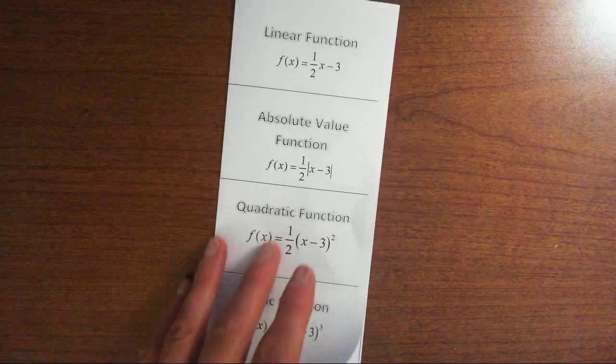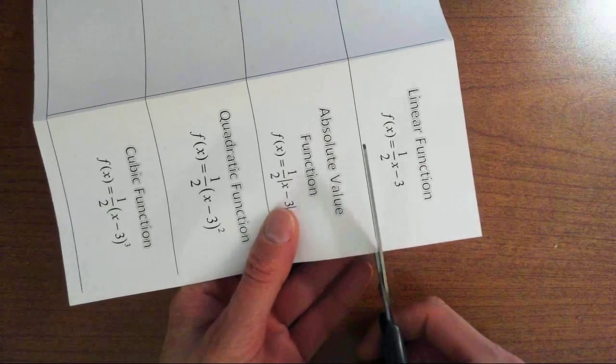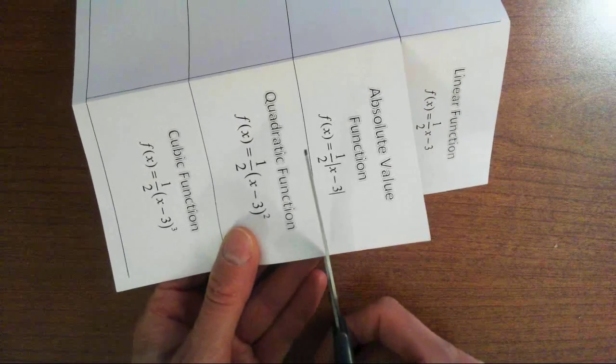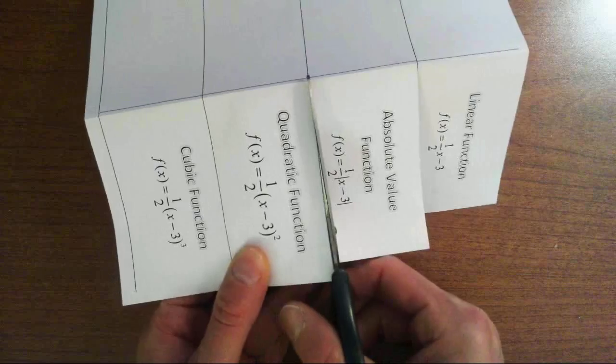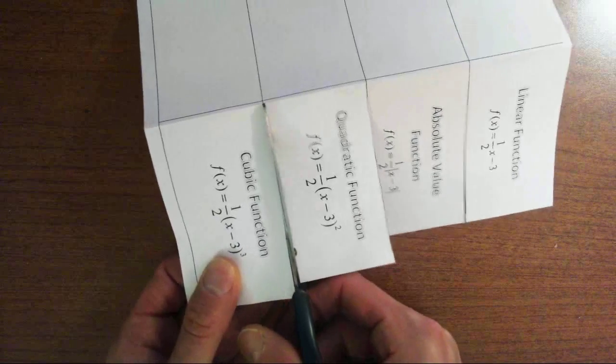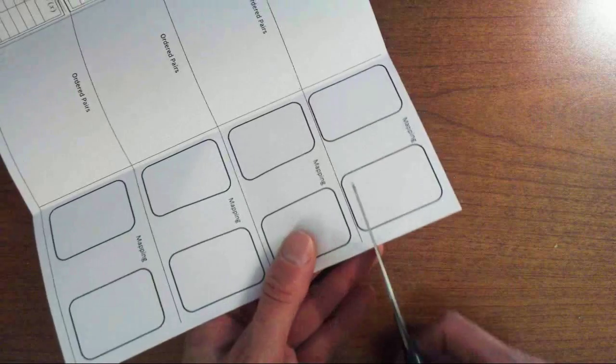The next thing I want you to do is you're just going to cut to the center crease. So you're going to cut out each tab just to the center crease. And we're going to do it on this other side here, just to the center fold.